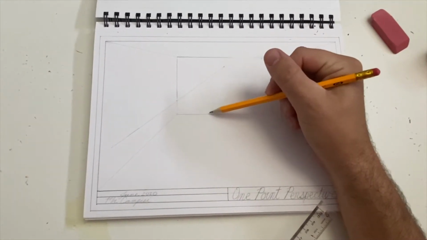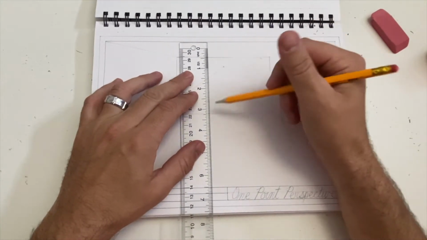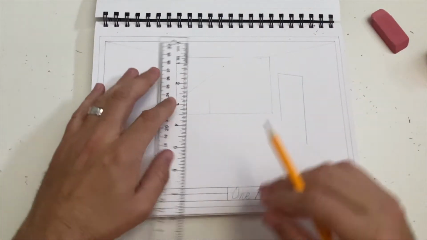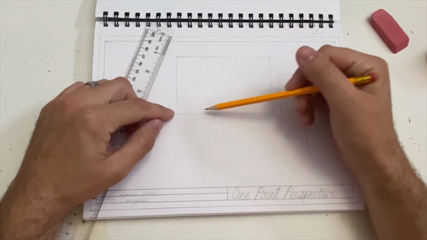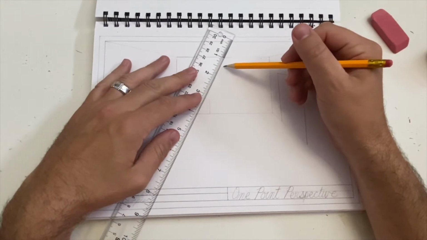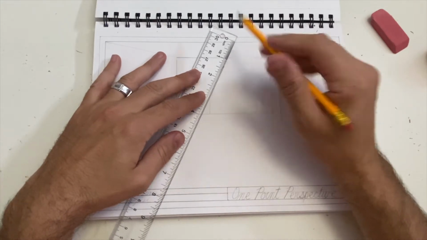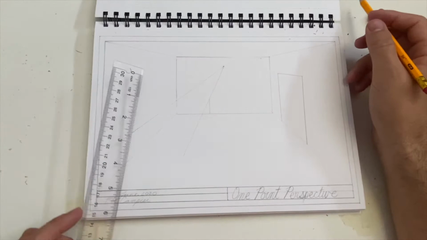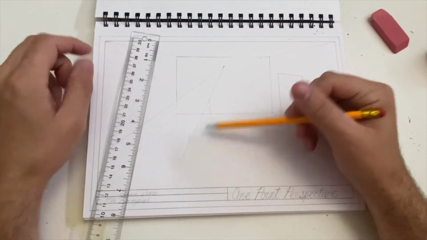Let's say I want my bed to be at least this wide. I want my bed to be this wide and at least that tall. So you're going to go to your vanishing point, go to the top of the bed, and draw a line straight down. You're going to do the same thing. So there's the tops of your bed, you're going to do the bottom of your bed.